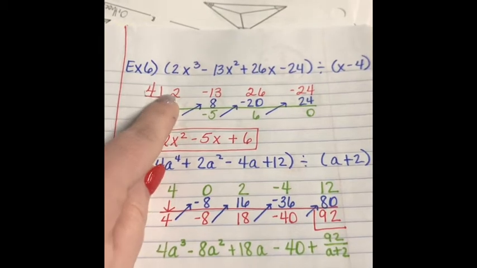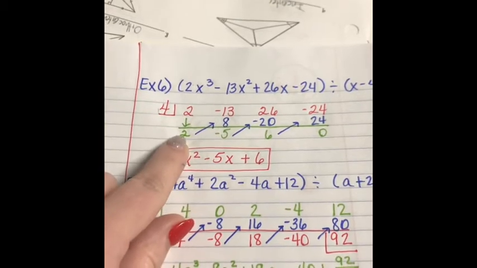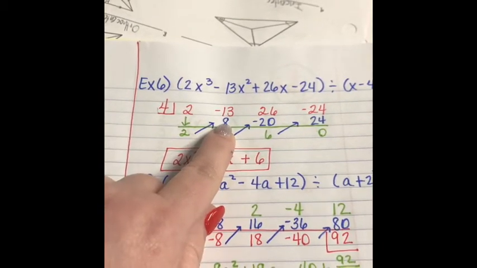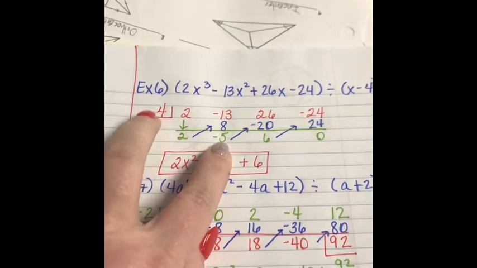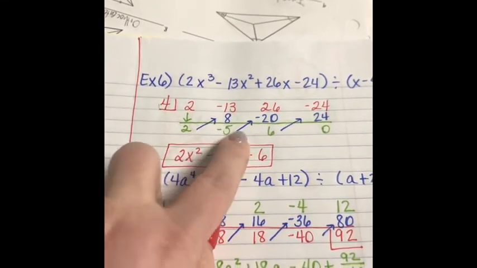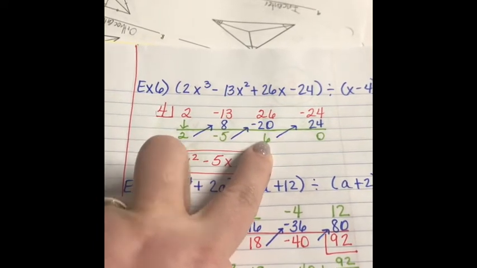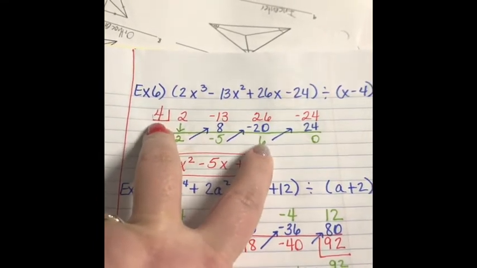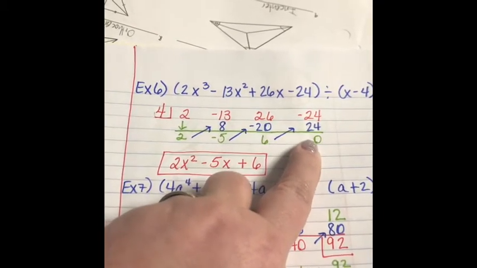All right, so now I'm going to bring down the first coefficient, and then I'm going to multiply. 4 times 2 gives me 8. Now I'm going to add these two together. I get -5. I'm going to multiply again. 4 times -5 gives me -20. Add those two together, gives me 6. Again, over here, 4 times 6 gives me 24. And -24 and 24 make 0.